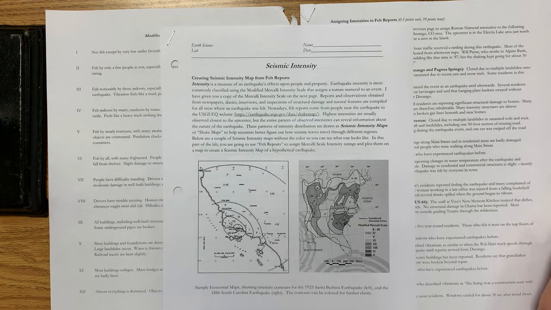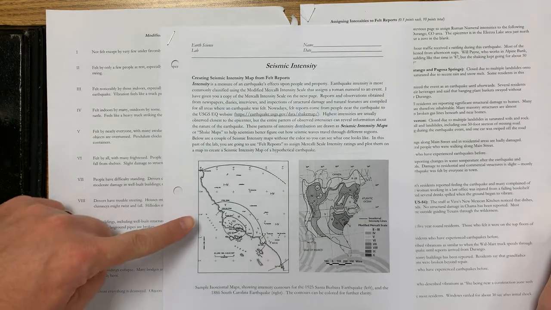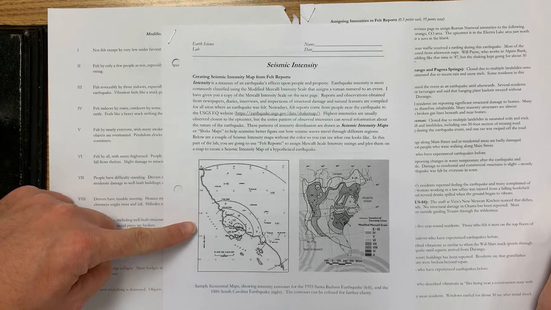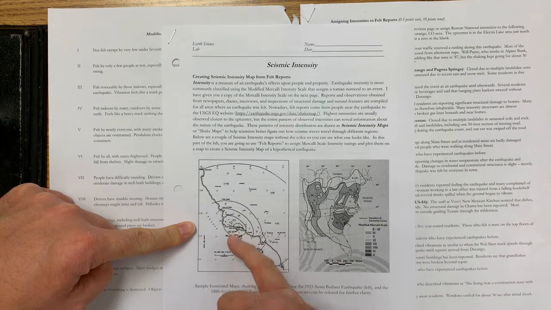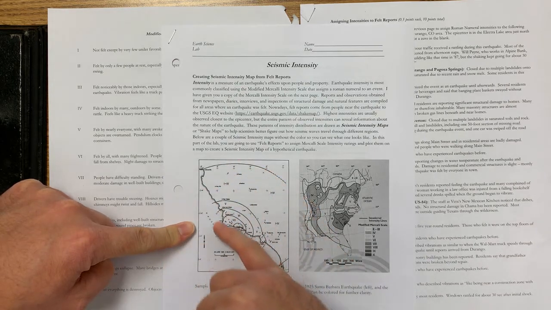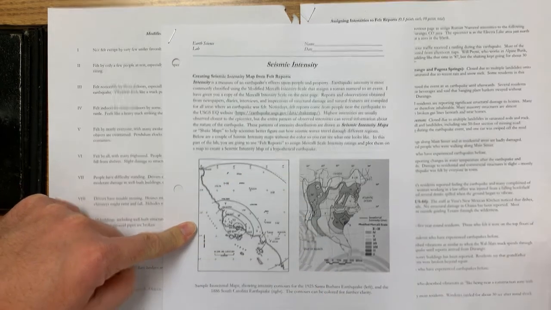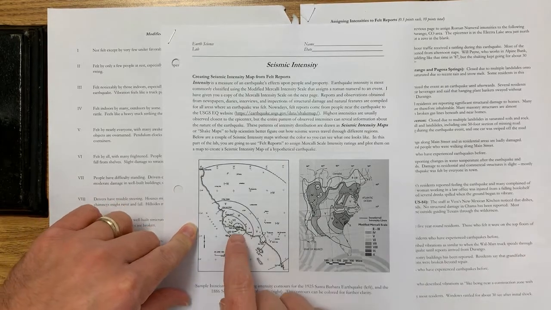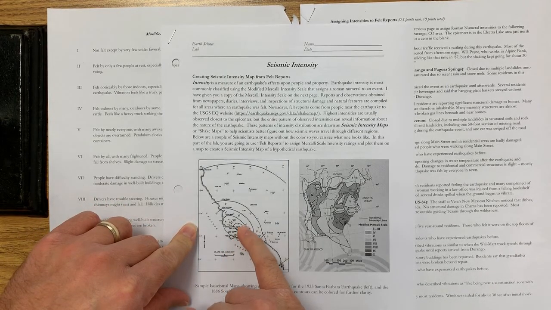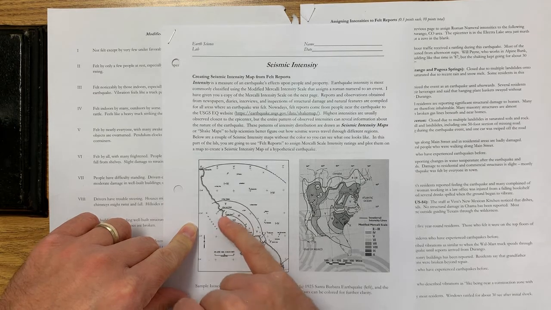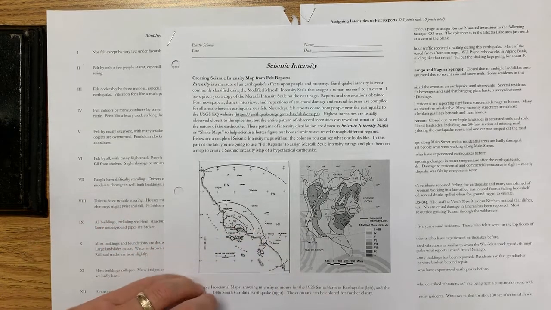I have a couple of examples of seismic intensity maps here. The 1925 Santa Barbara earthquake here on the left, noting that in these areas, scientists went out and surveyed the areas for damage and also the people for what they felt. And they assigned each area then a Mercalli rating. And wherever they took data, they were able to mark down that data.